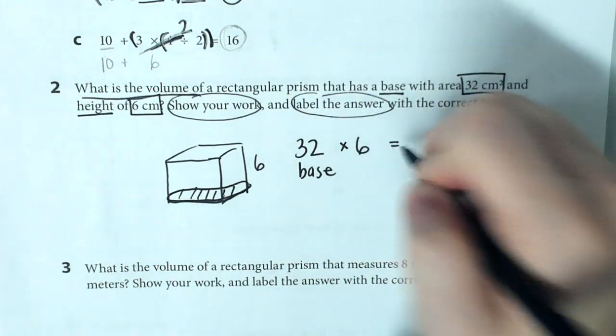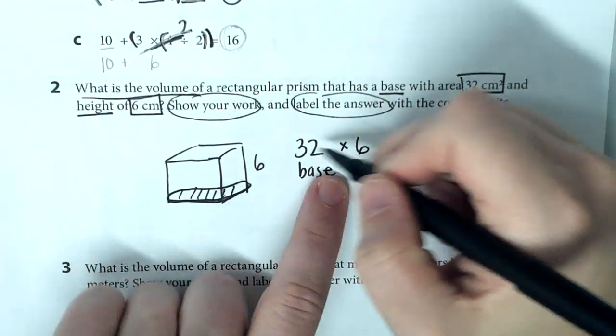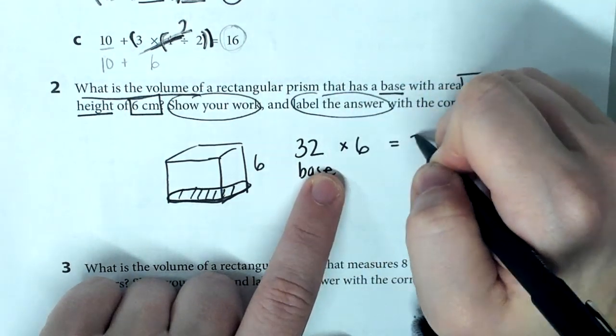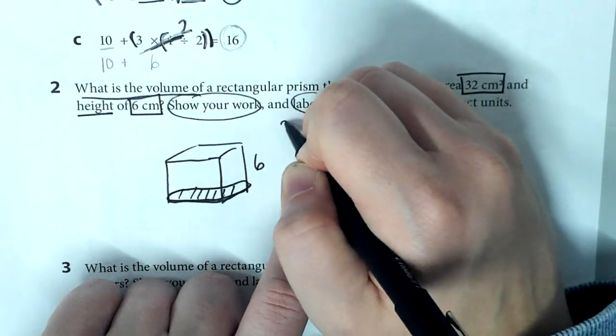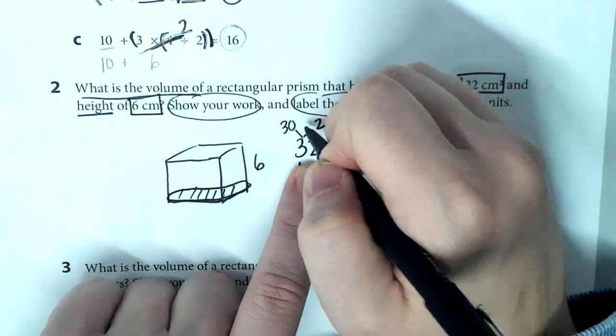32 times 6. To solve 32 times 6, I could take 30 and a 2.